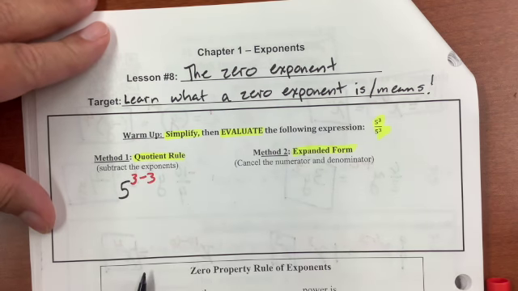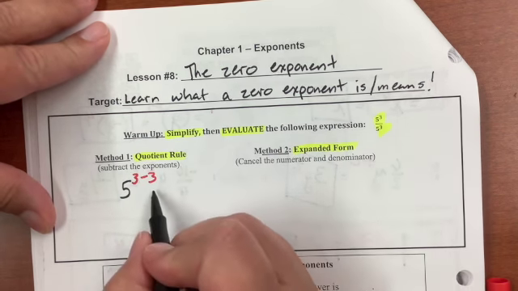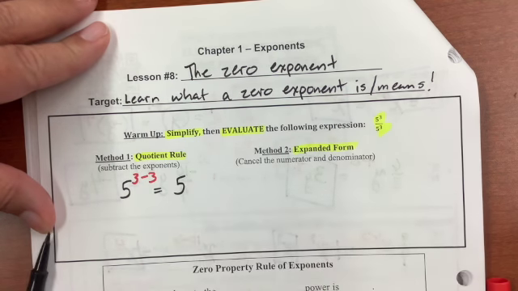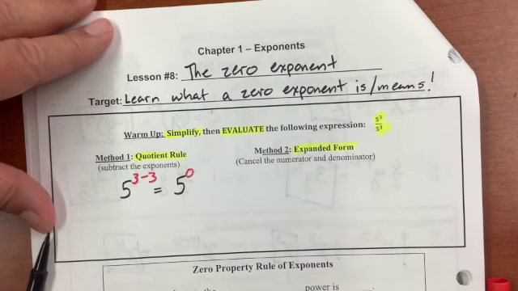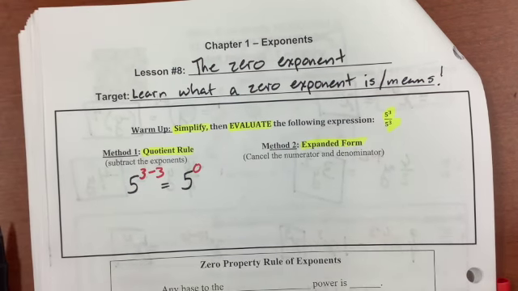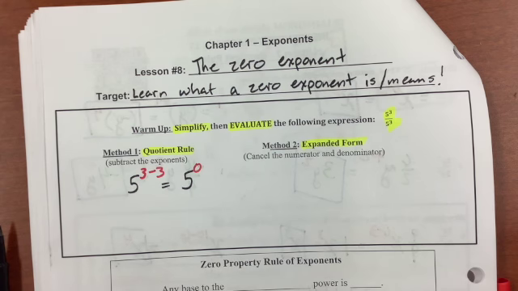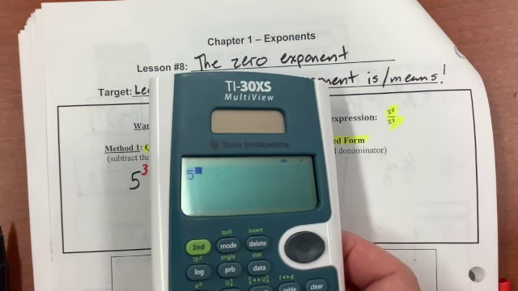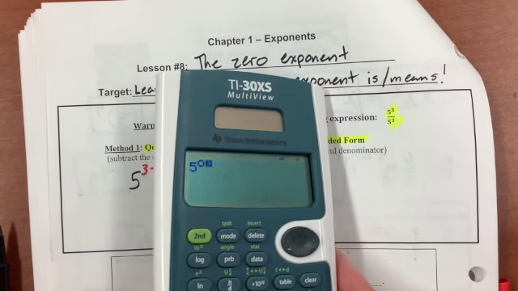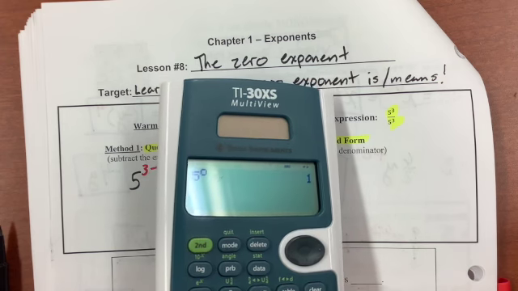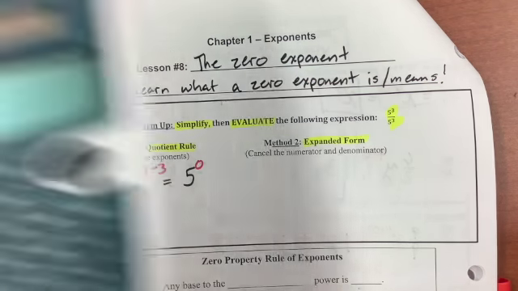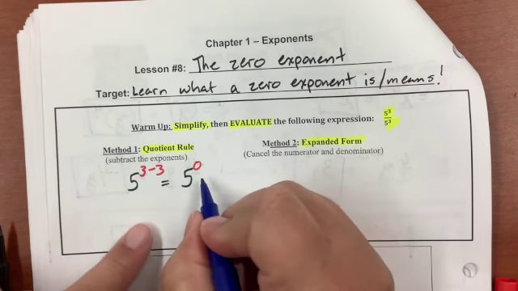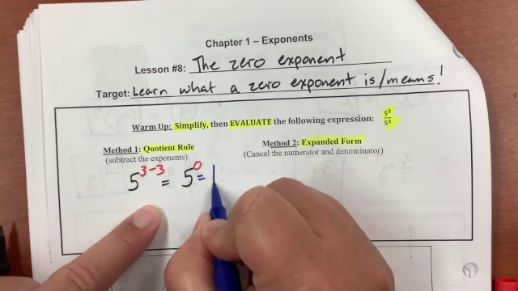Oh, well, wait a second. That's an identity property, right? 3 minus 3 is 0. So here we go, 5 to the 0 power. All right, grab your calculators, ladies and gents, and put that in. Here we go. 5 to the 0 power. 1? 5 to the 0 power is 1. Okay, I believe you, computer. So evaluate it: 5 to the 0 power is 1.